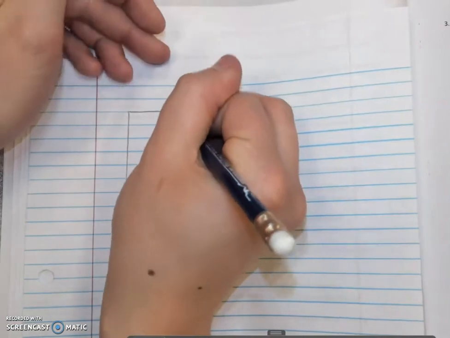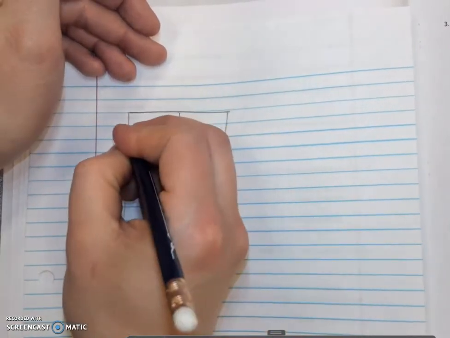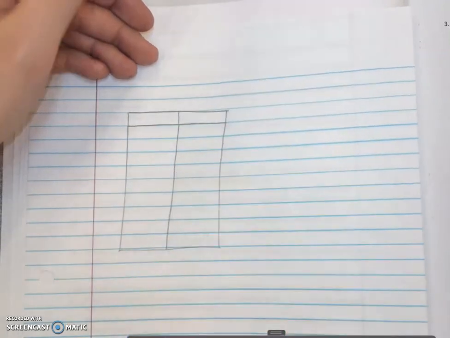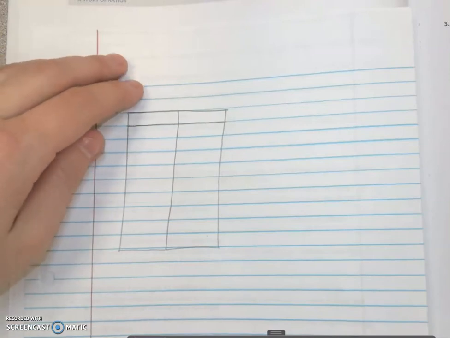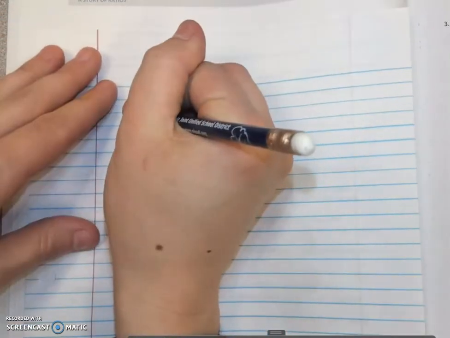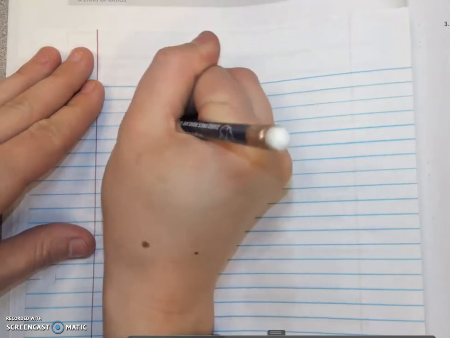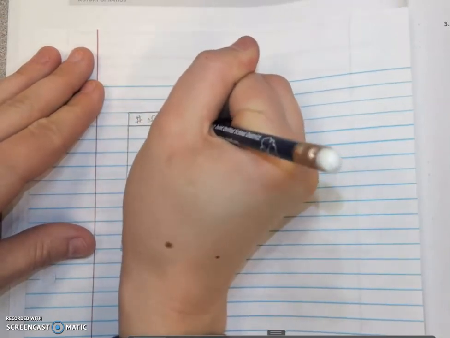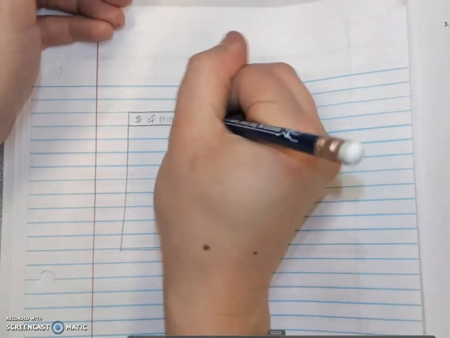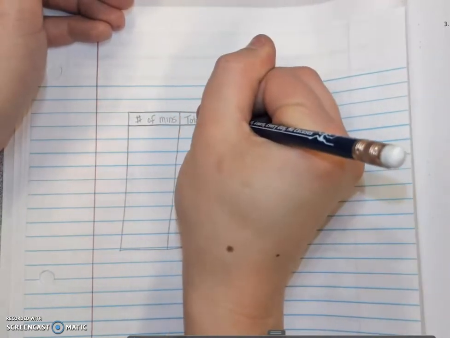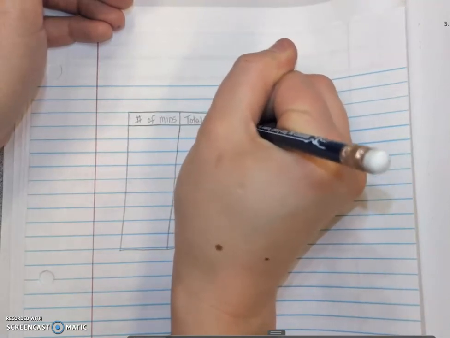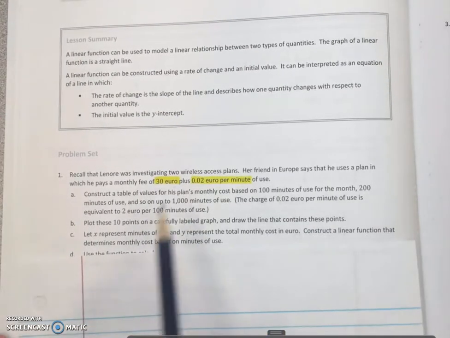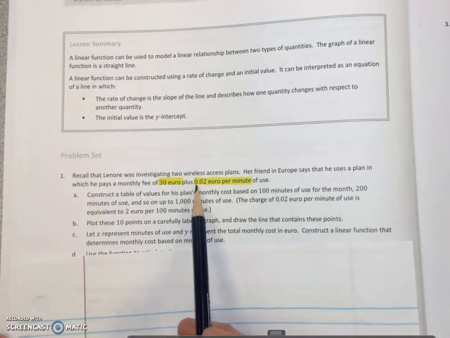So this is my table, and we're talking about how for the minutes that he uses, there's a cost associated. So on this side, I'm going to put number of minutes, and then total monthly cost.